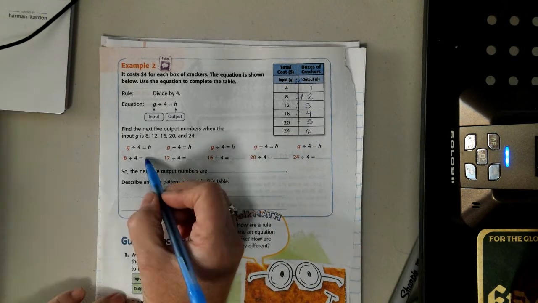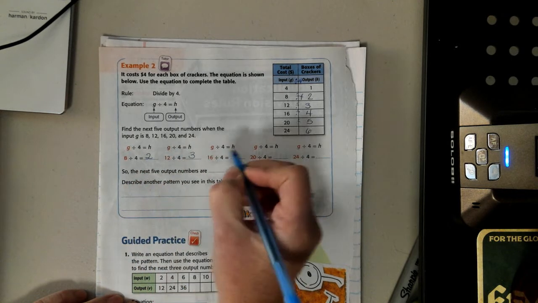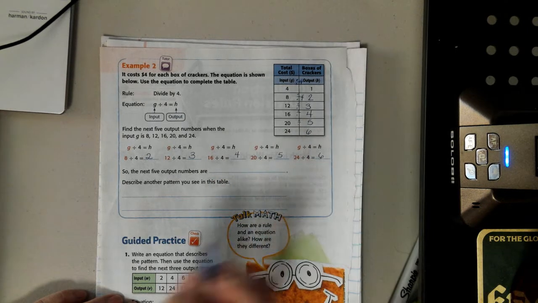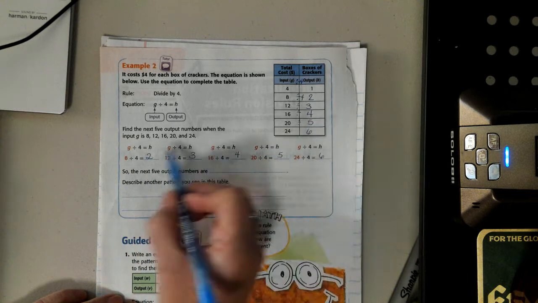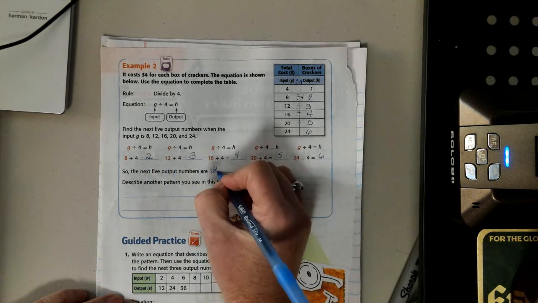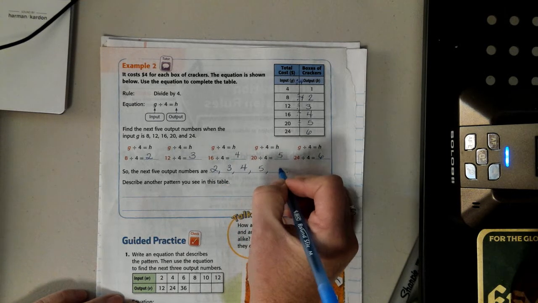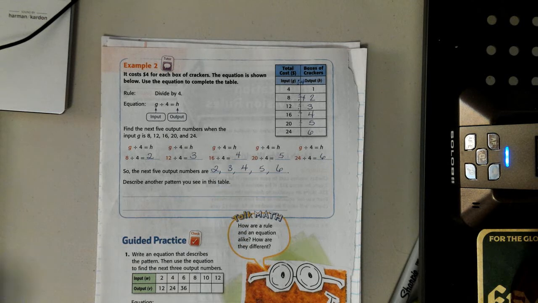Okay, write those here as well. 2, 3, 4, 5, and 6. So the next 5 output numbers are, we wrote them here, but we'll write them here again, 2, 3, 4, 5, and 6. Describe another pattern you see in this table.